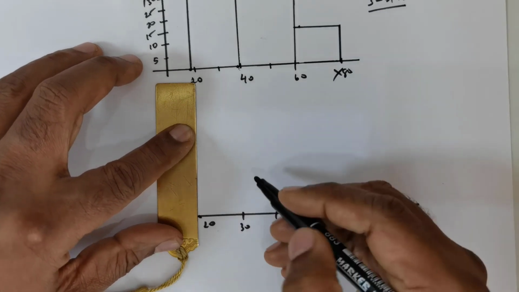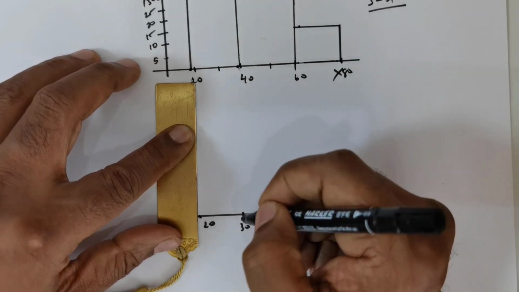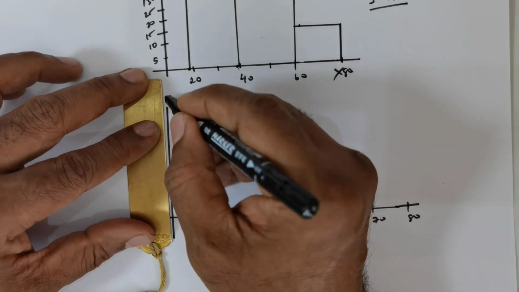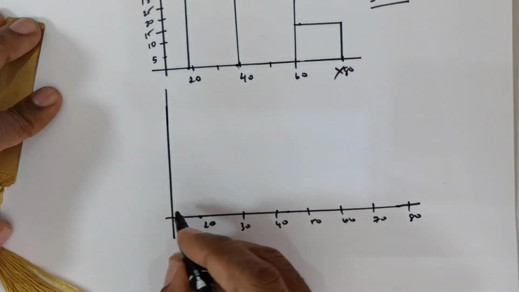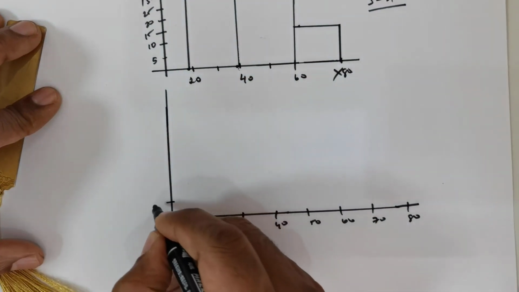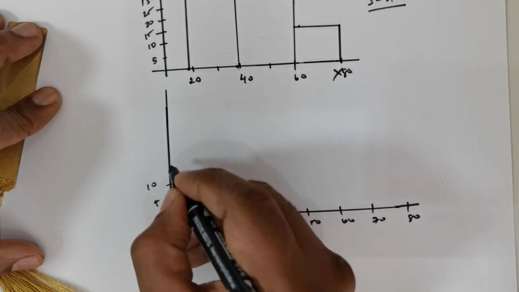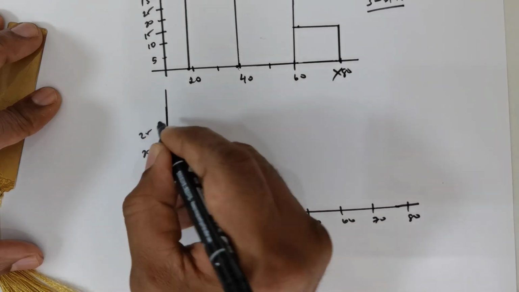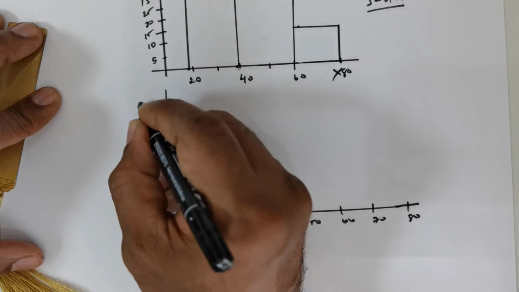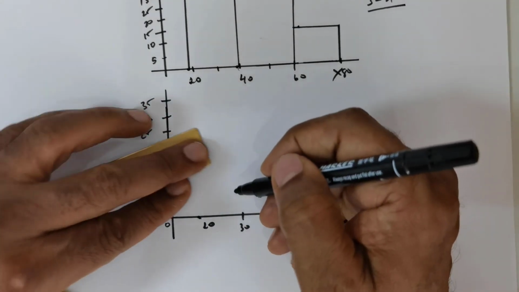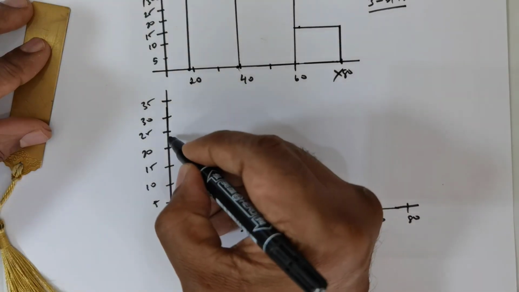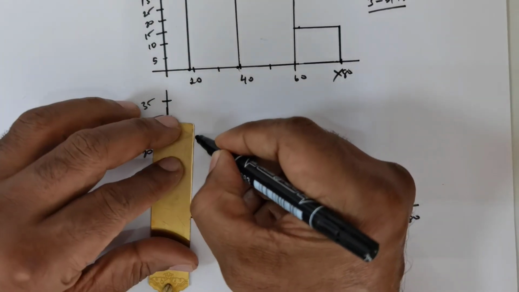So it is going to start here, and it will end at 30. The number of people doing that, as I mentioned to you, is 23. So let me take it as 0, 5, 10, 15, 20, 25, 30, 35. Between this age group 20 to 30, the number of people who are driving the car is 23. So that would be over here, 23.